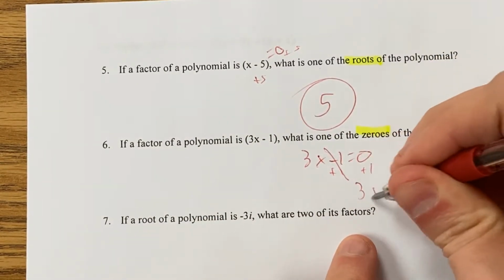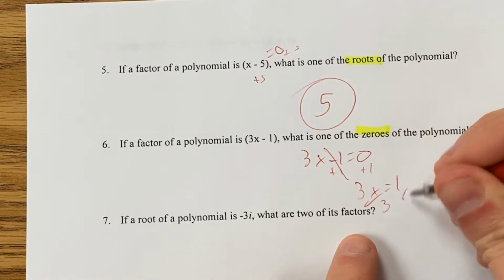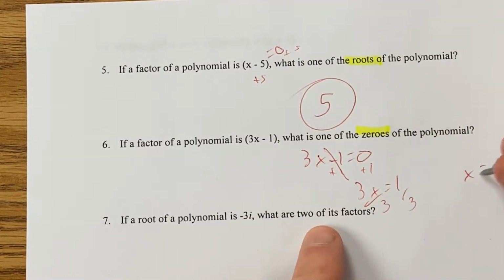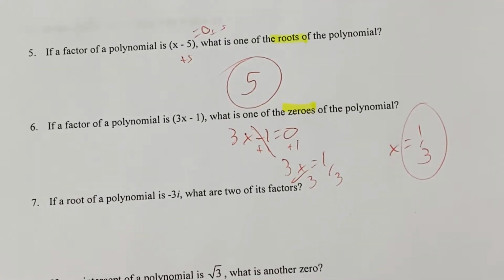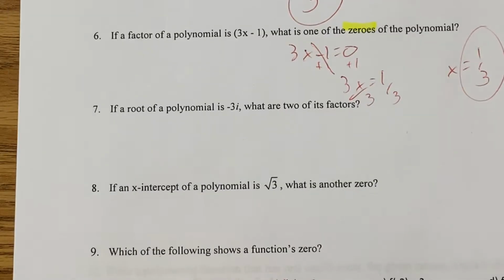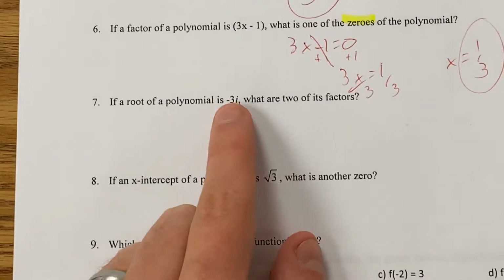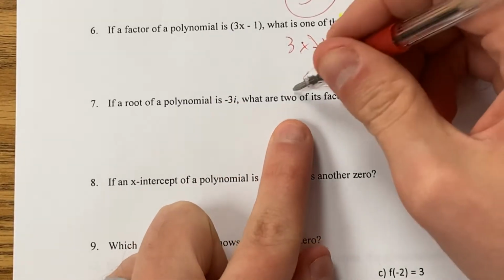No matter what, it's still just saying, set them equal to 0 and solve for x. So you get 3x equals 1 and you divide by 3. So a third. There you go. That's the answer to 6. Number 7, if a root of polynomial is negative 3i, what are 2 of its factors?